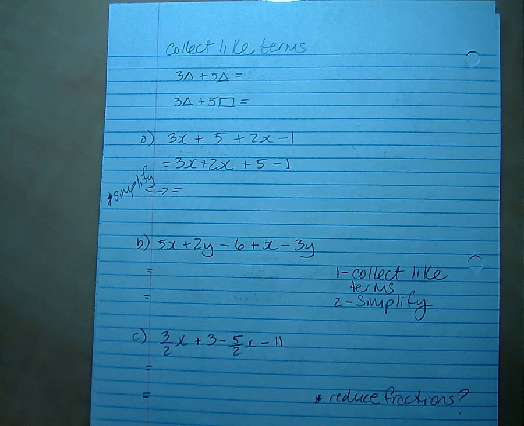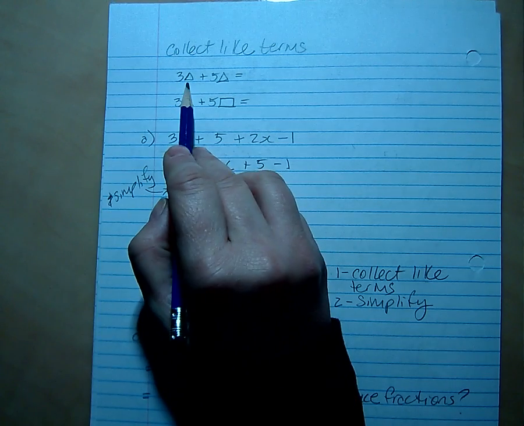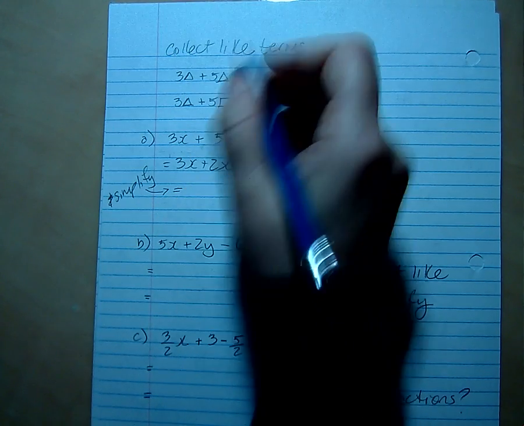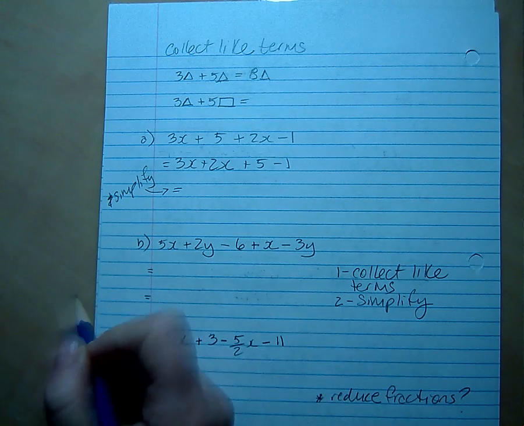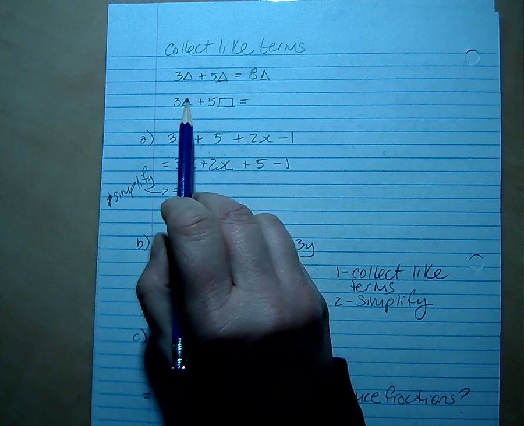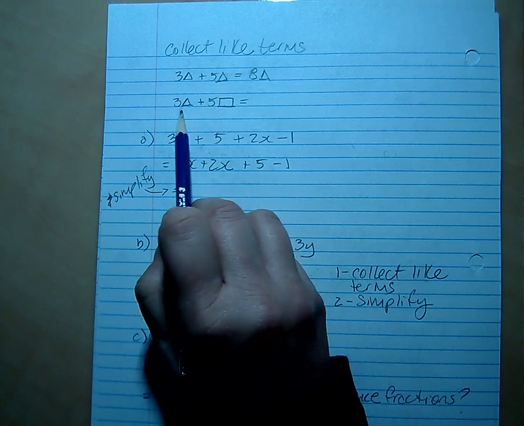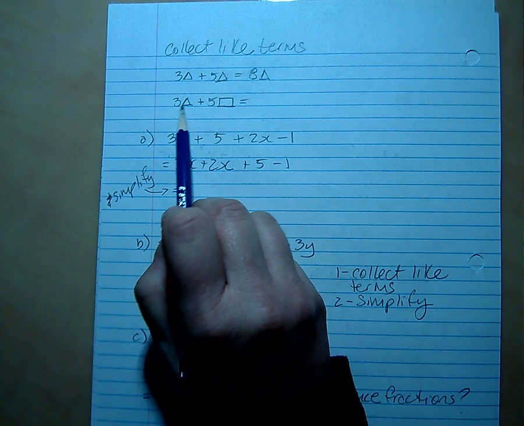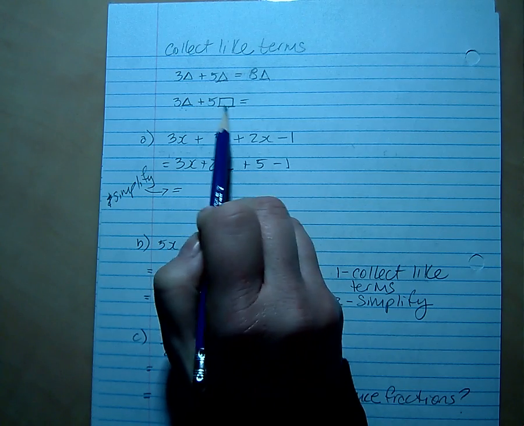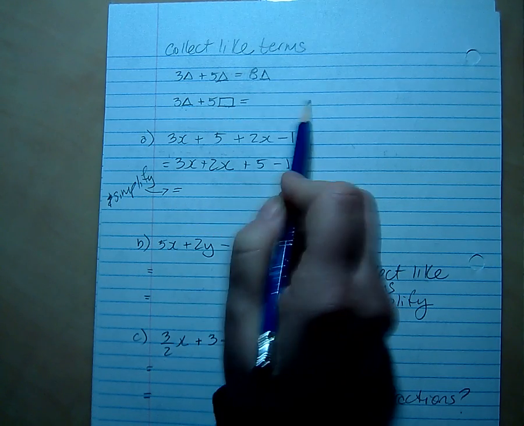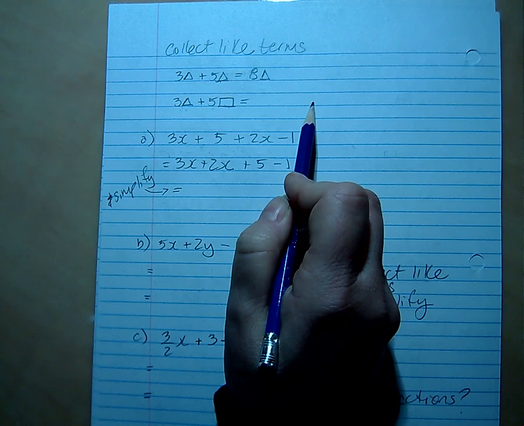This is the exact same thing. If you have 3 triangles and you have 5 triangles, you have, of course, 8 triangles. I know, not news to you. However, if you have different shapes or fruits or whatever, if you have 3 cantaloupe and 5 apples, what you have is 3 cantaloupe and 5 apples. There's nothing more to simplify.